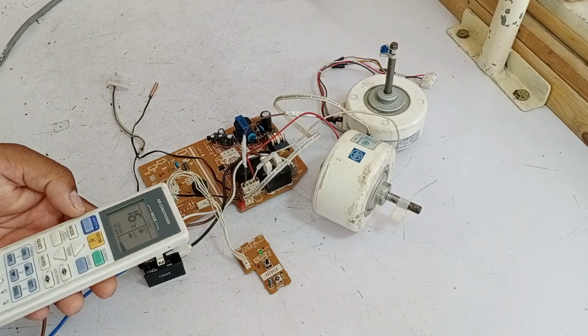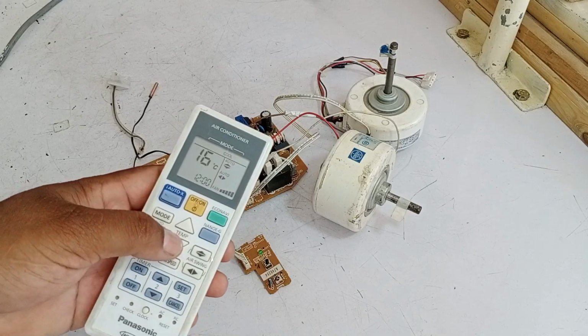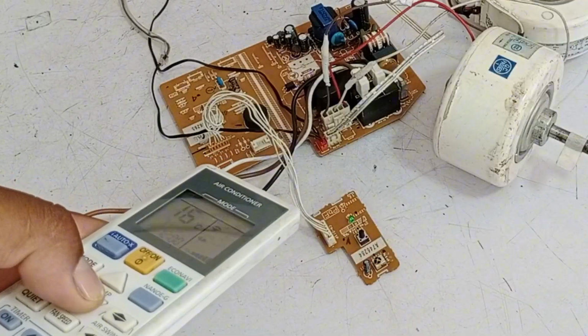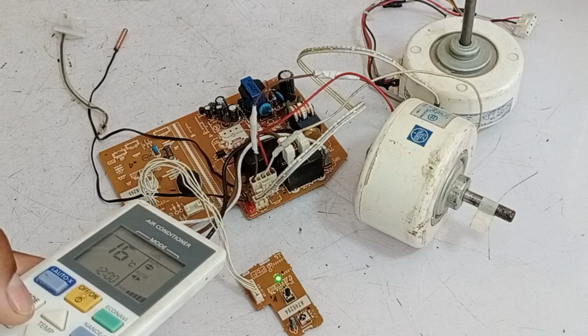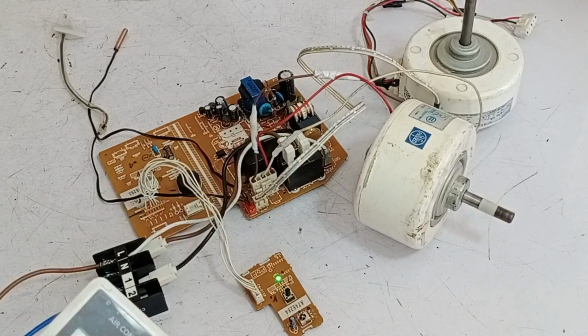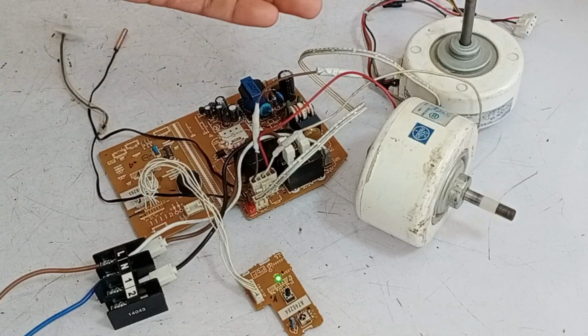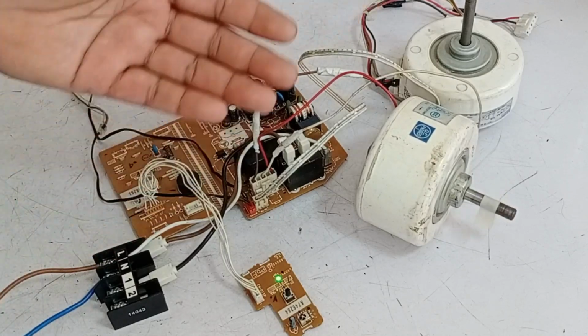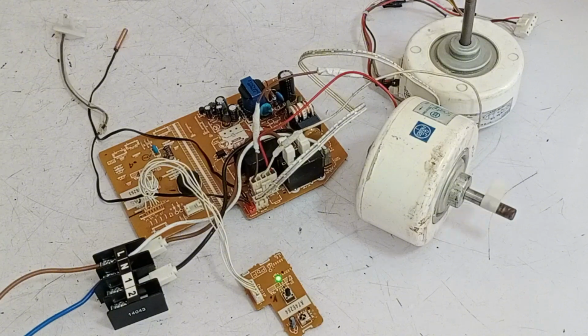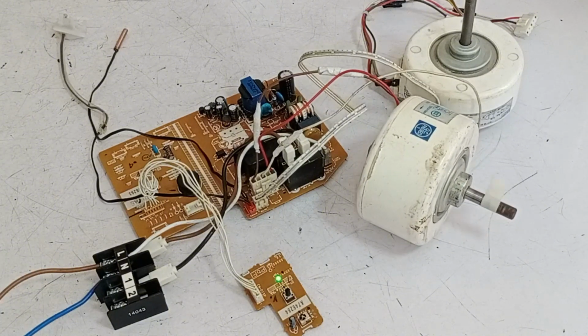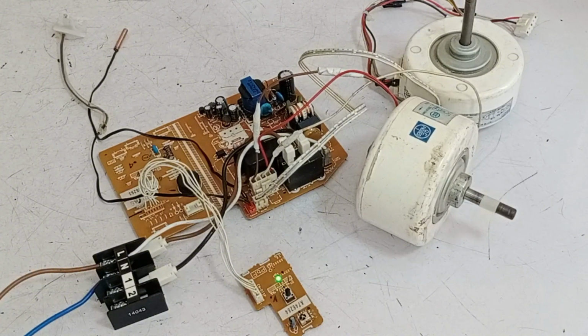Now, watch as I only press the temperature button and the unit turns on. Right now, it's off, but as soon as I press the temperature button, it powers on. This shows that the PCB is functioning. However, because it's not receiving the correct feedback signal, it's causing issues. The PCB is detecting that there's no feedback from the motor, so it's triggering these problems. This lack of feedback is why the unit keeps shutting down or tripping.